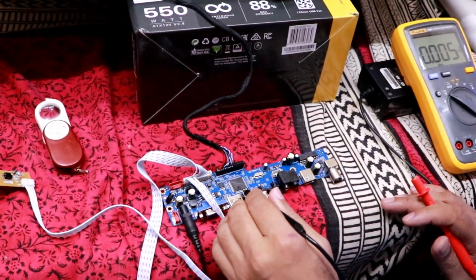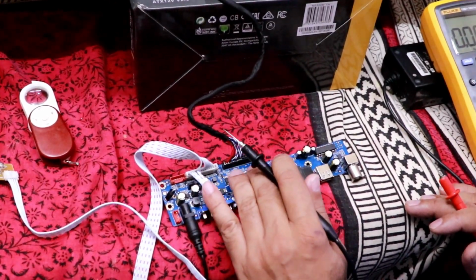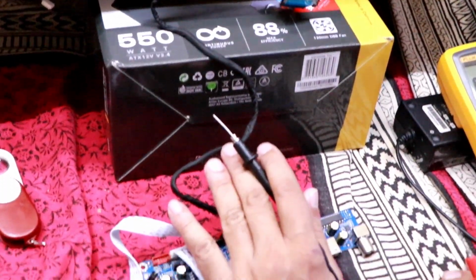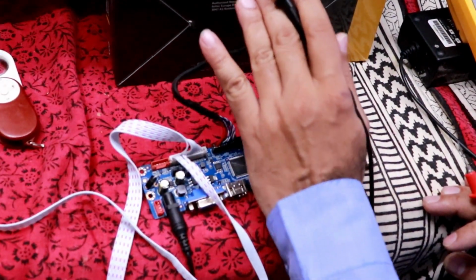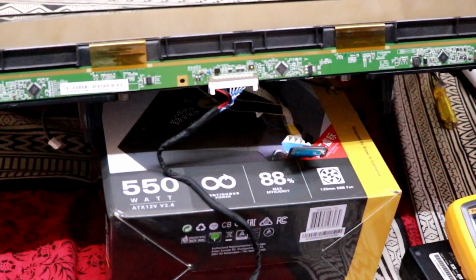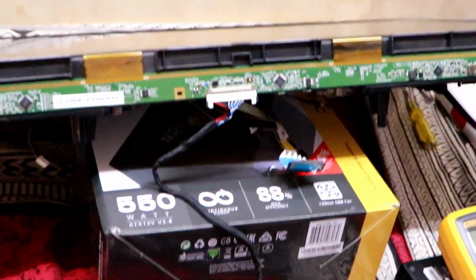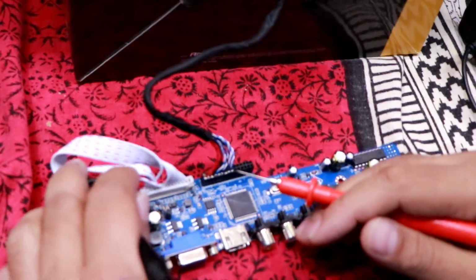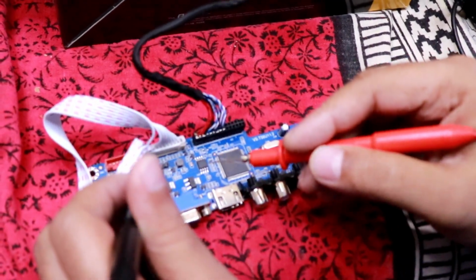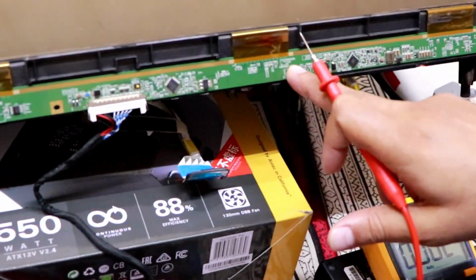This board is programmed with 1366 multiplied by 768 pixels, so that it gives an LVDS output of 1366 horizontal pixels and 768 vertical pixels, and it matches this panel, right? This panel is all about 1366 by 768. And one more thing, you have to give the panel voltage as per the panel's supply voltage. You have to give 12 volt for this panel, because this panel is working on 12 volt.